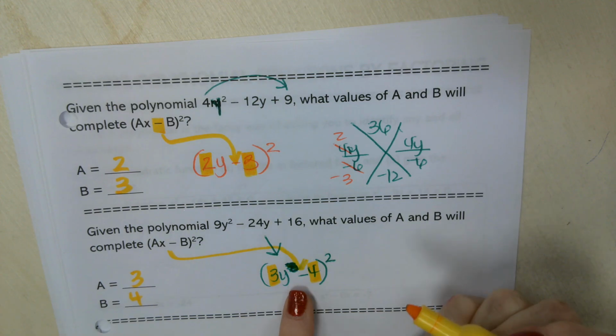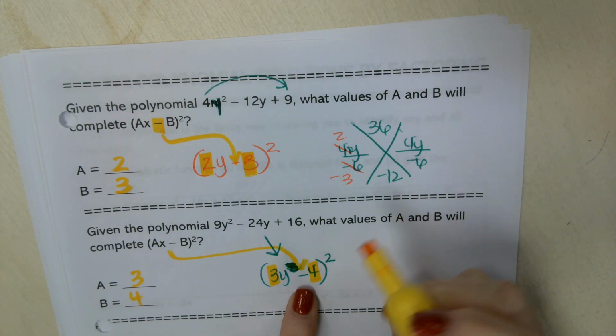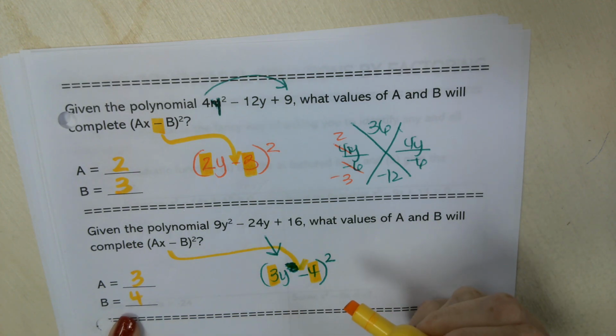Now, what if this had a plus sign in it? What would I then say for my B value? Negative. You would have to put the opposite.